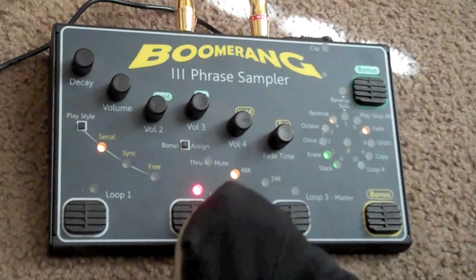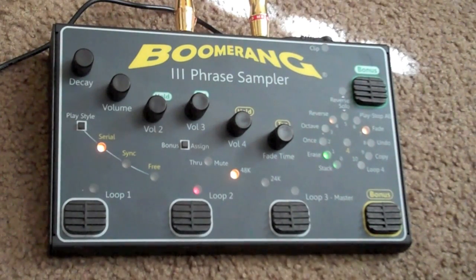And if you want it to stop, all you have to do is press that again, and then it stops playing. And you can see that there's a dim red light there now, which means that there is a loop there, but it's just not playing. So I can bring that back anytime I want and stop it anytime I want.